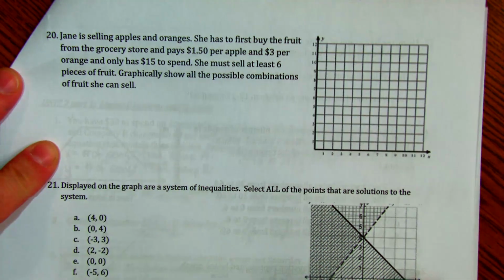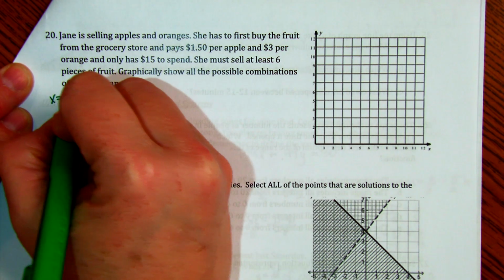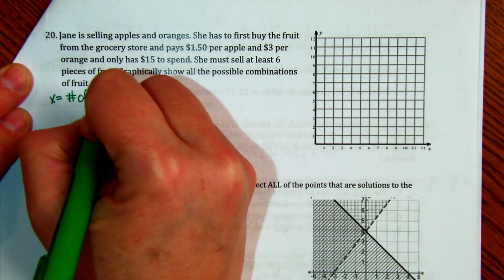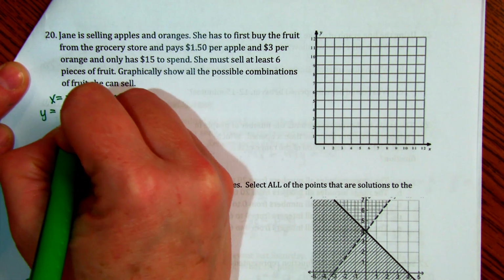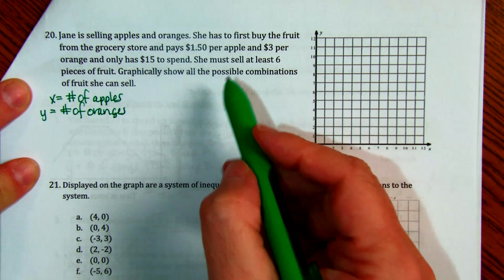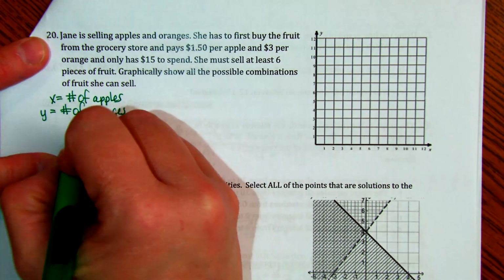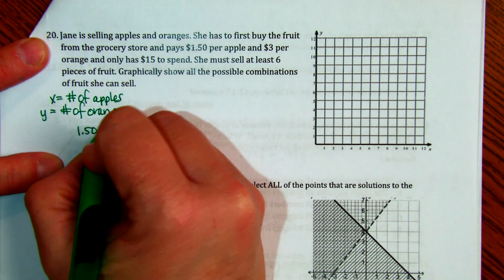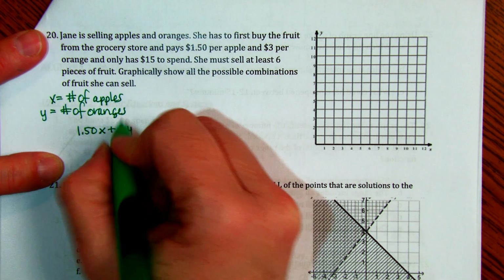So always start off with defining your variables. So X is the number of apples, and Y equals the number of oranges. So it's $1.50 per apple, so we're going to focus on the cost first. So $1.50 for every apple, plus $3 for every orange.